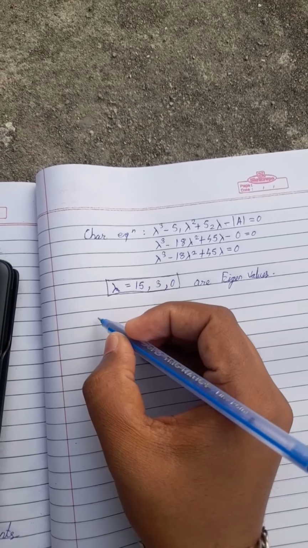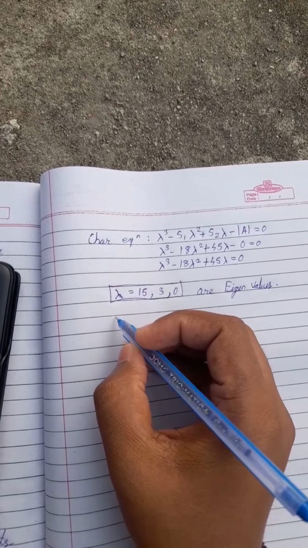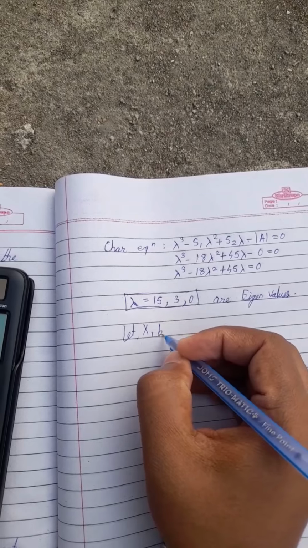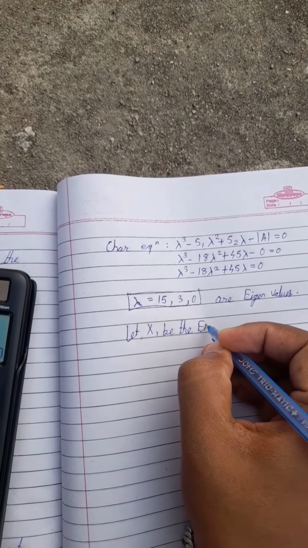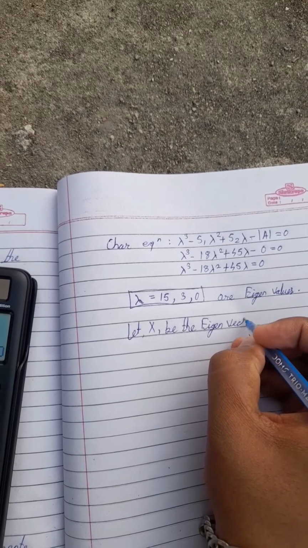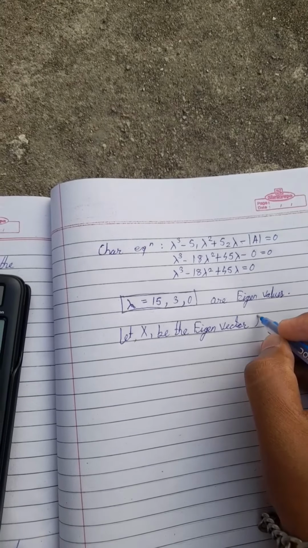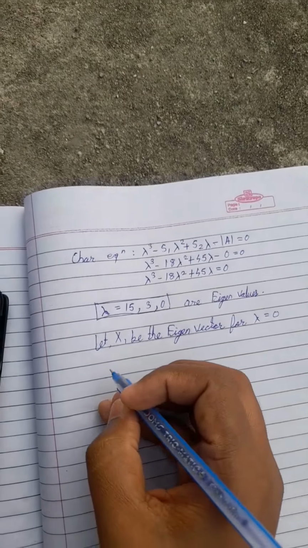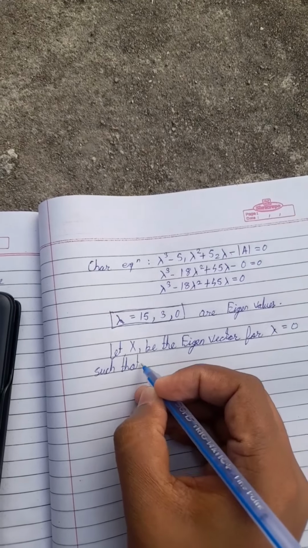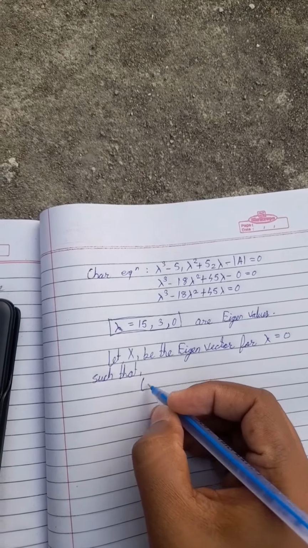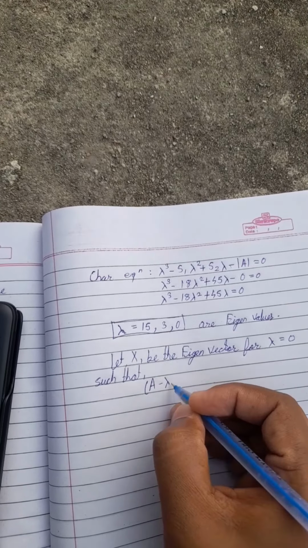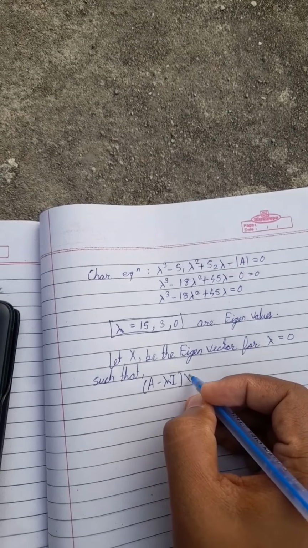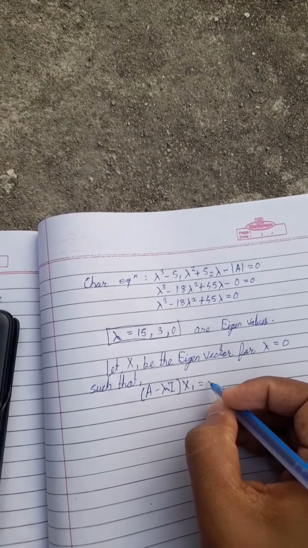For finding the eigenvectors, we have to consider, let x1 be the eigenvector for eigenvalue lambda equals to 0, such that A minus lambda I, that is our characteristic matrix, into eigenvector equated to 0.